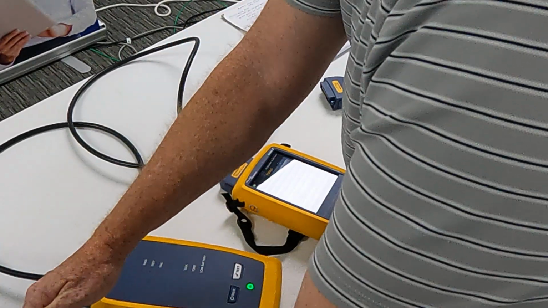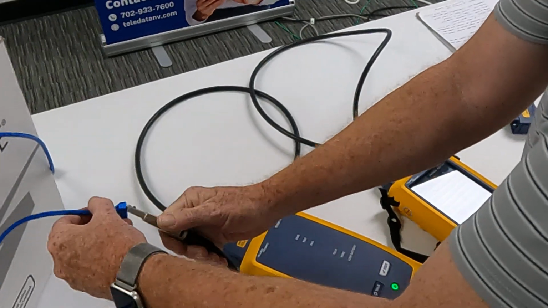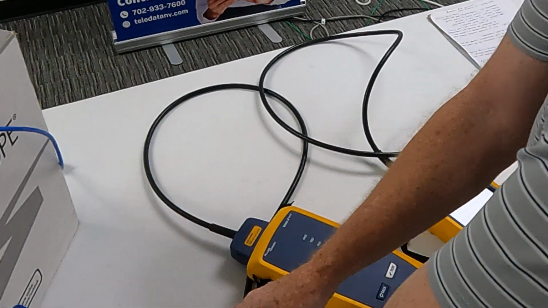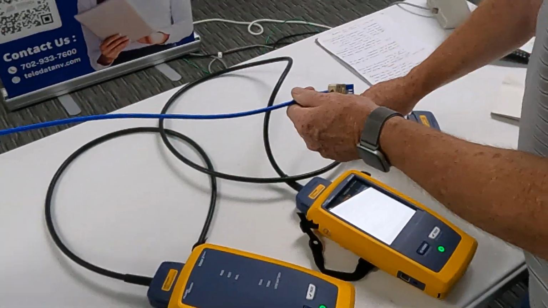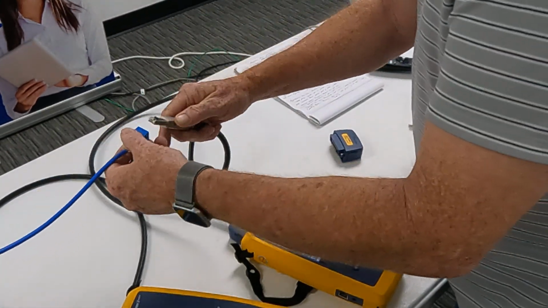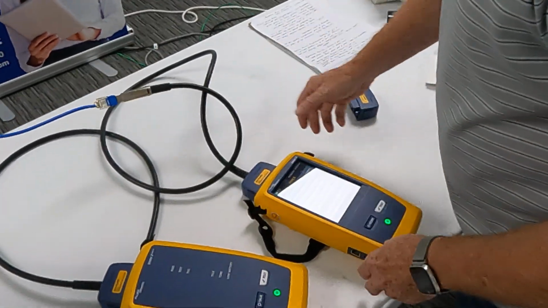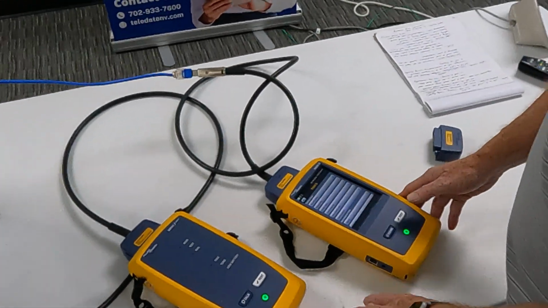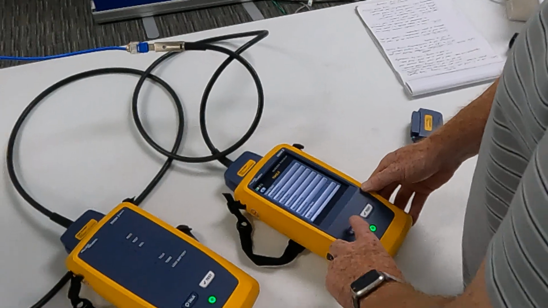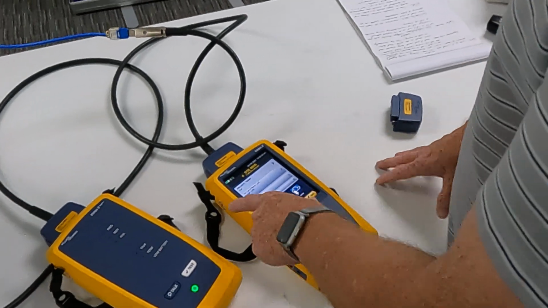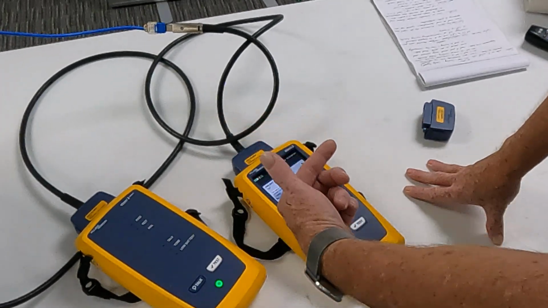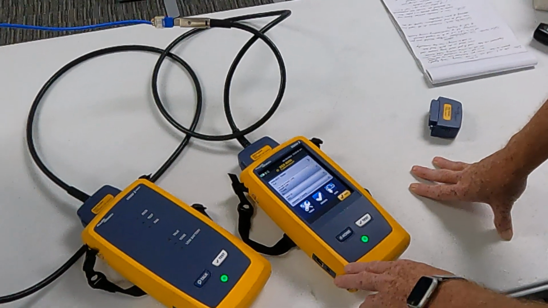We're going to plug this into one end, and then plug in the other end. You heard the chime, so that means it got a link. Go back to the home screen and double check yourself, make sure you're set up correctly for the test you're doing.